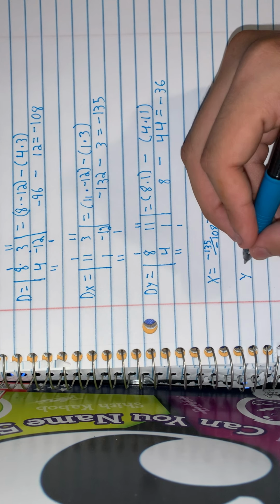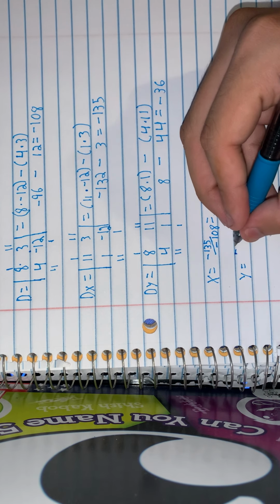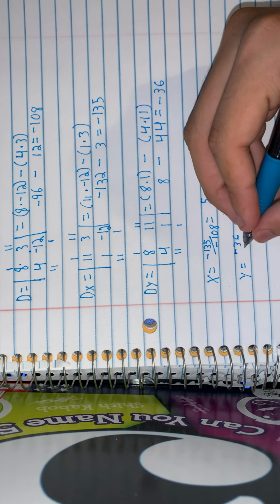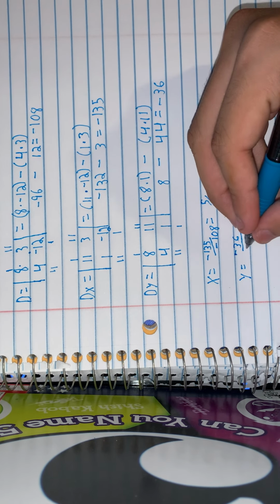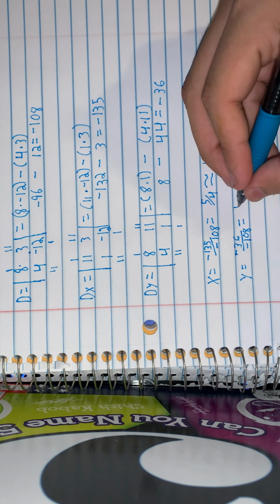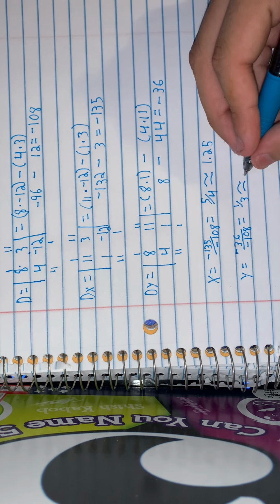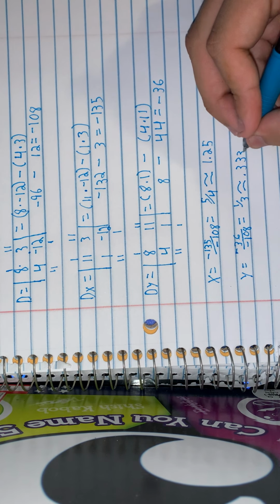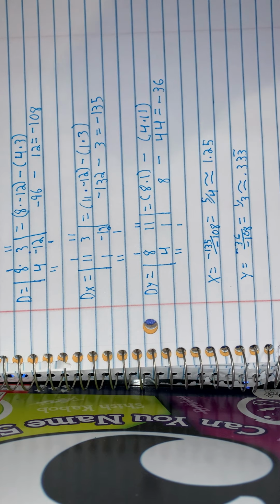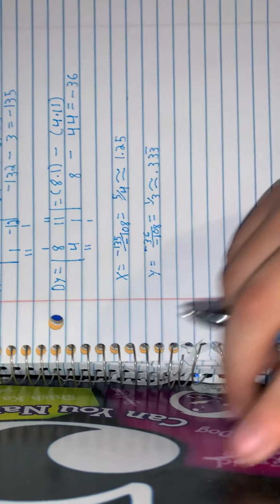And for y, you write the equation Dy over D. For Dy, we got negative 36 over D, which is negative 108. If you reduce it, you'll get 1/3. If you want a number instead of a fraction, it would be 0.3333 and so on. And you want to make sure you check it so you know those numbers are correct.